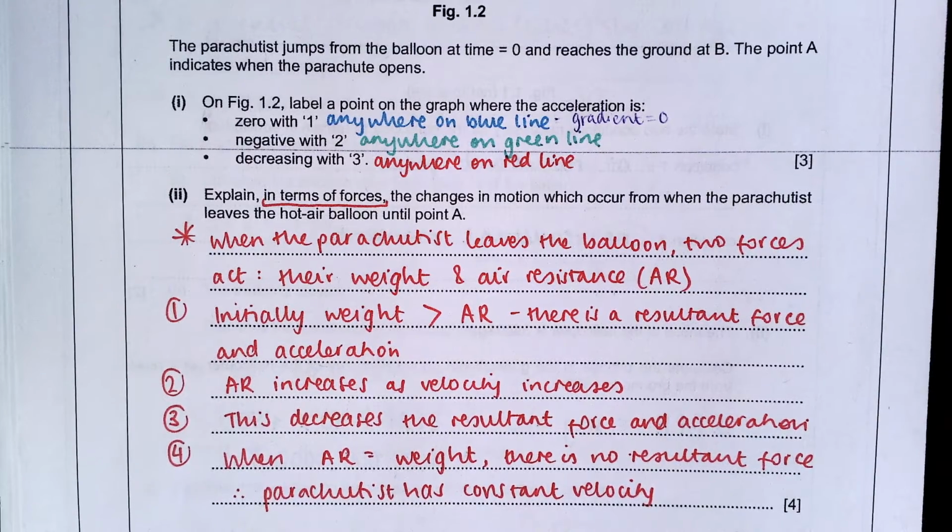Then obviously as they fall, they start to hit air particles, air molecules, and the air resistance force is increasing. But to begin with, their weight is still significantly larger than the air resistance. There is a resultant force, therefore: the weight is larger than air resistance, the resultant force is down, and therefore there is acceleration. The second mark comes from stating that we know that air resistance increases if velocity increases. If you're moving through the air faster, there are more collisions per second, so the force from the air is increasing.